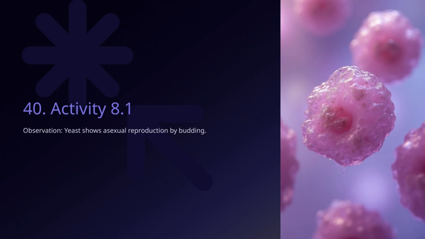Understanding this process helps us see how yeast can quickly colonize environments, which is important in both natural ecosystems and industrial applications like baking and brewing. So, in the bigger picture, yeast's asexual reproduction highlights how organisms adapt their reproductive methods to optimize survival and growth.